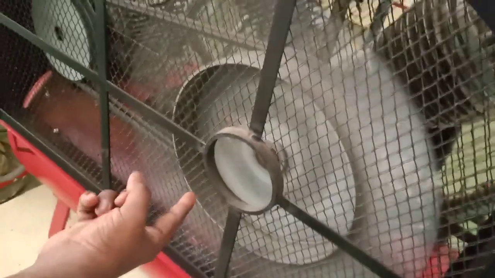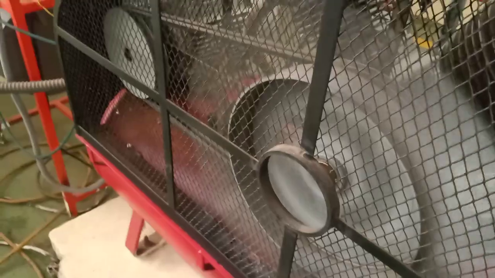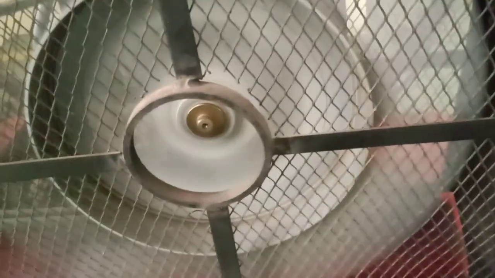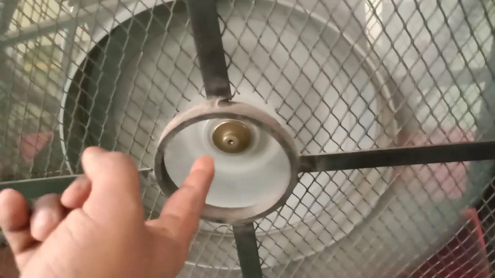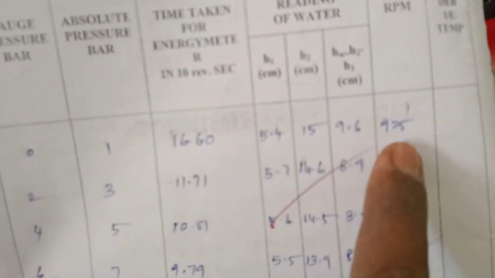The RPM will be taken from this pulley with the help of a tachometer. With the help of the tachometer, we are going to take the speed for the different pressures.